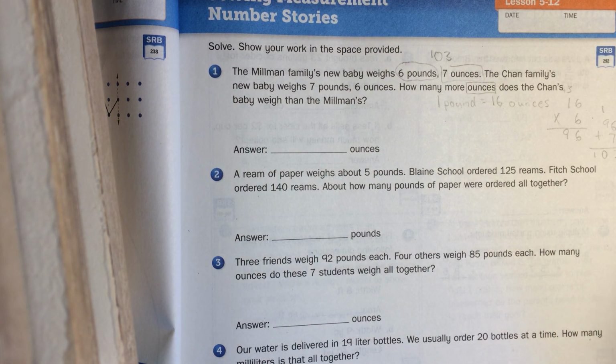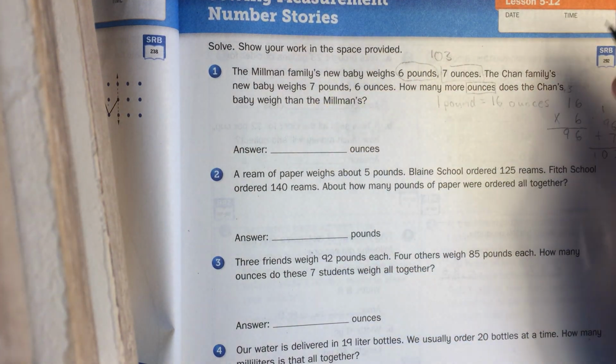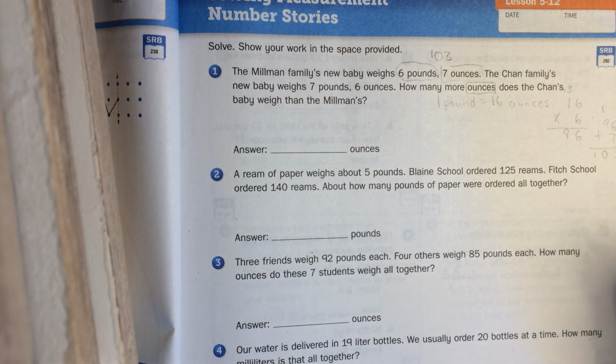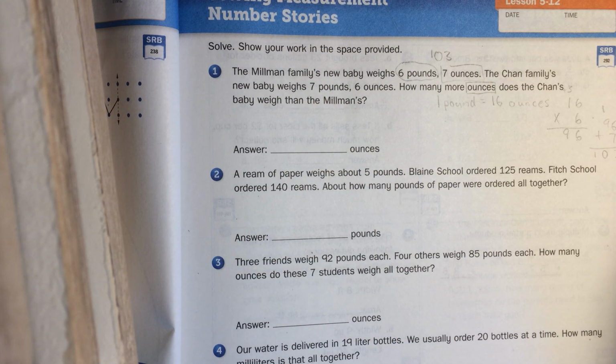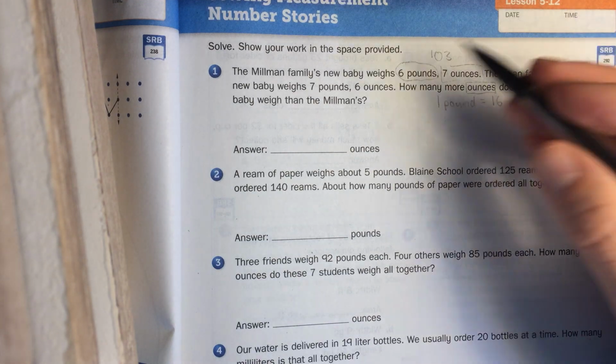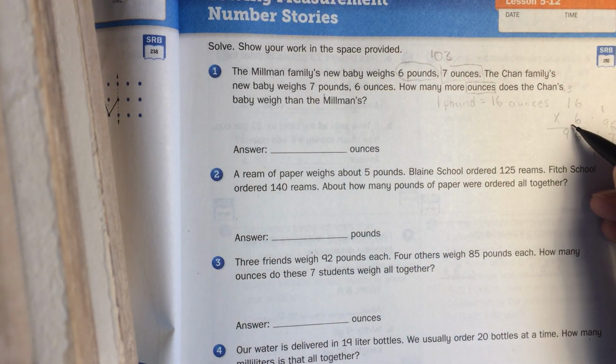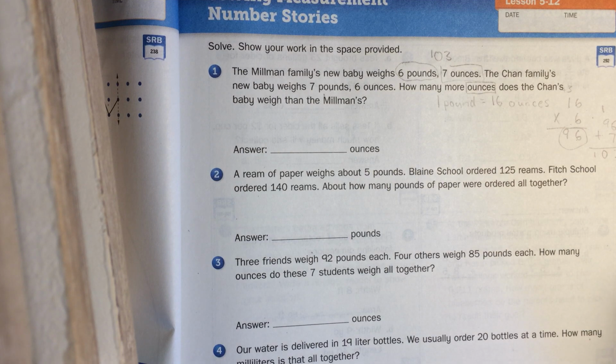It's going to be your job to do the same thing with the Chan family's baby. Instead of doing 16 times 6, you'll have to do 16 times 7. Or if you're really crafty, you can take the answer from 16 times 6 and just add another 16 ounces for that extra pound.